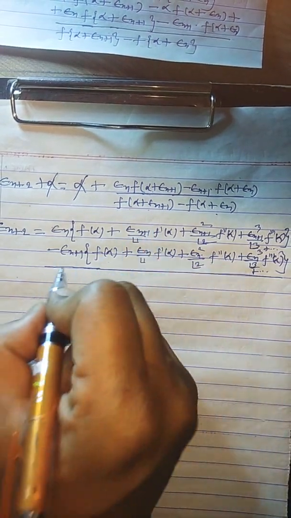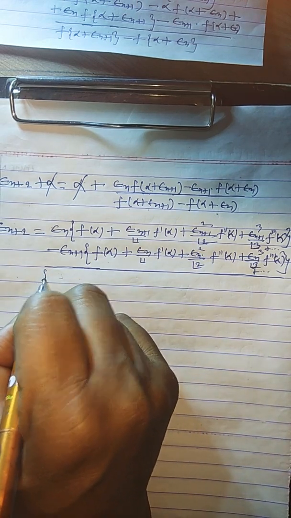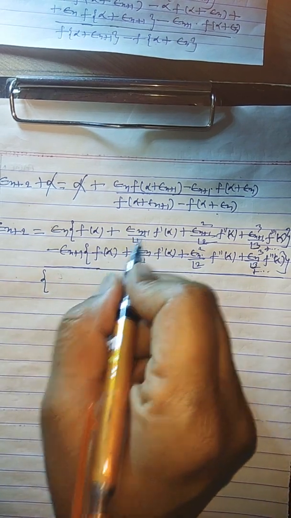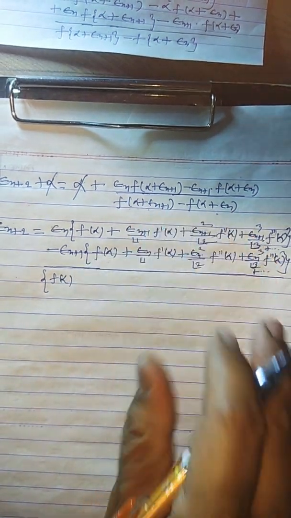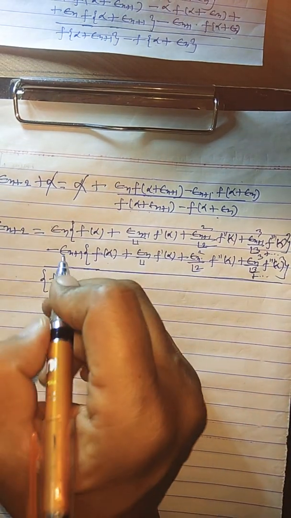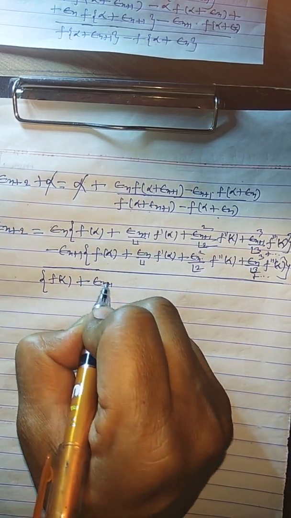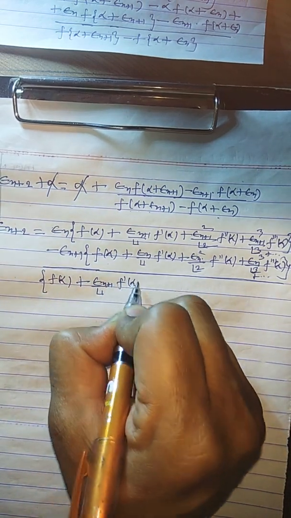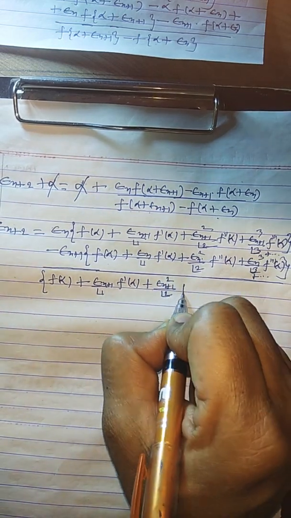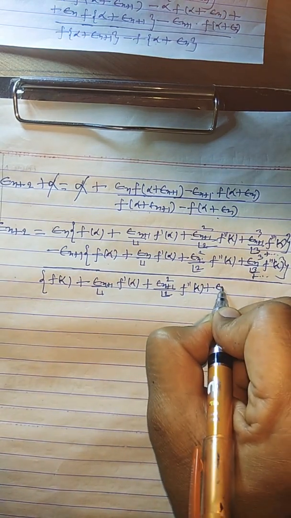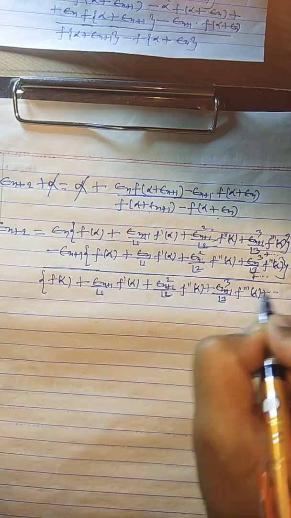First we expand this term: f alpha plus epsilon n plus 1 upon factorial 1 f dash alpha plus epsilon n plus 1 whole square upon factorial 2 f double dash alpha plus epsilon n plus 1 whole cube upon factorial 3 f triple dash alpha and so on.